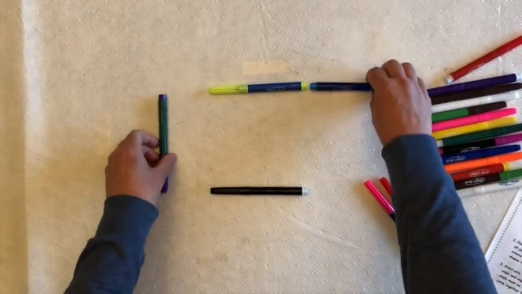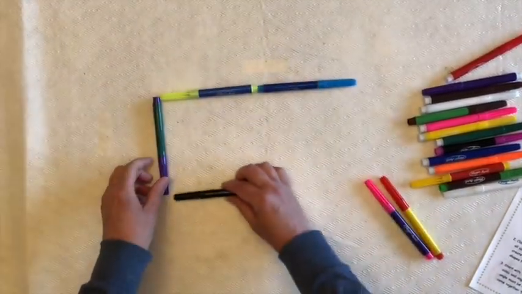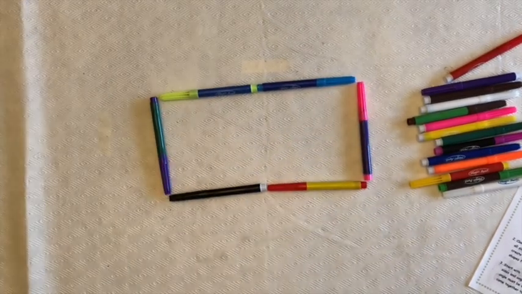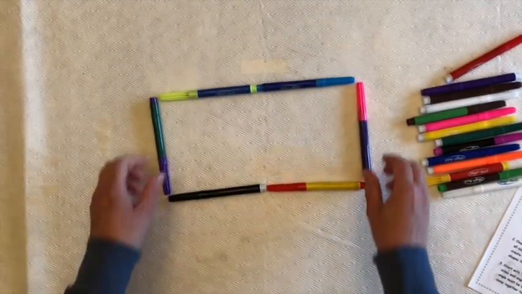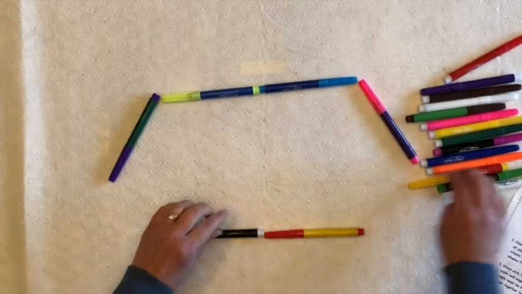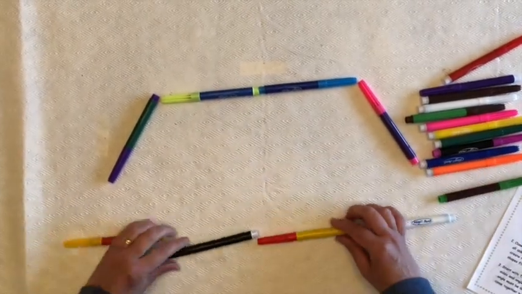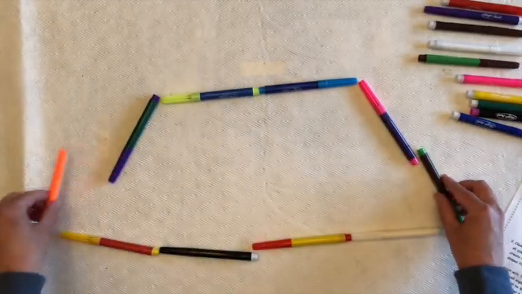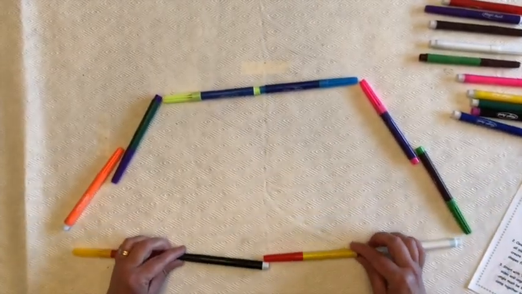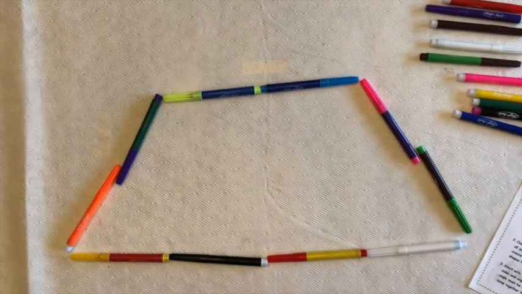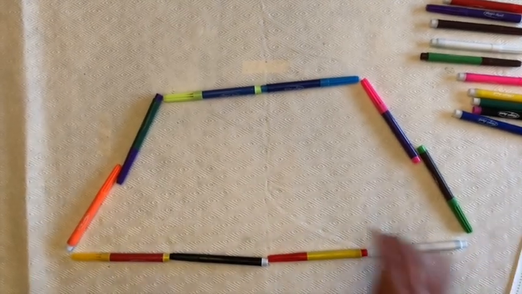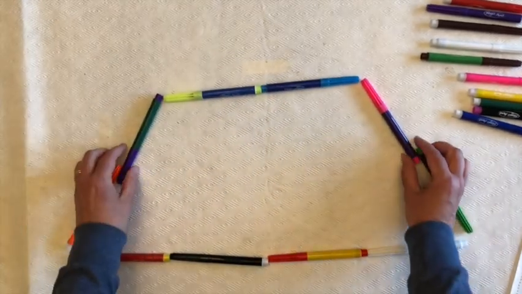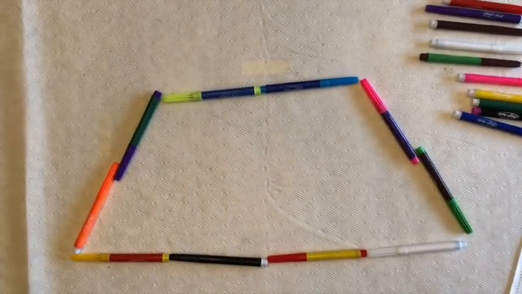But there's all kinds of 4-sided shapes out there. This one is called a rectangle. Let's see, we can also make a trapezoid. A trapezoid has 2 sides that are parallel, meaning they will never intersect, and 2 sides that are not parallel.